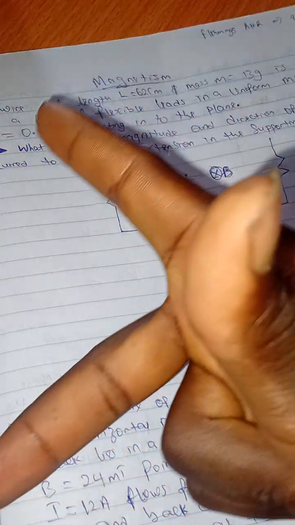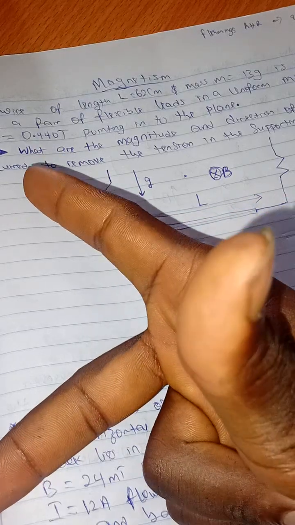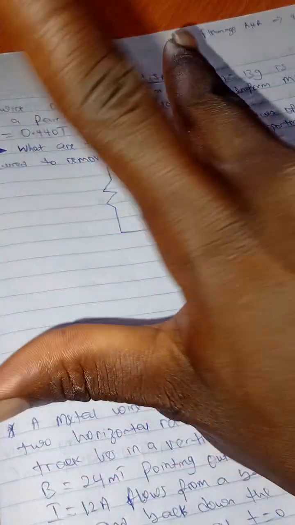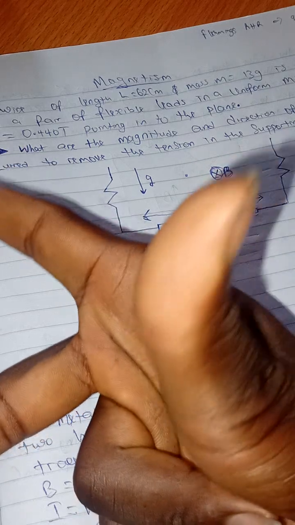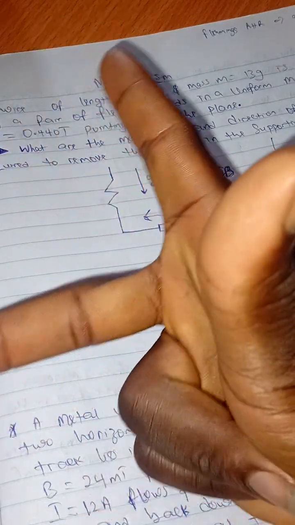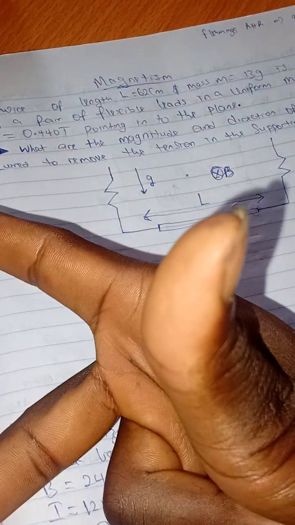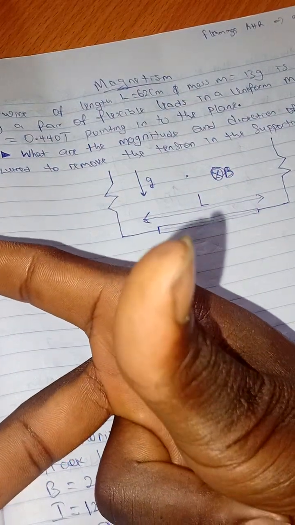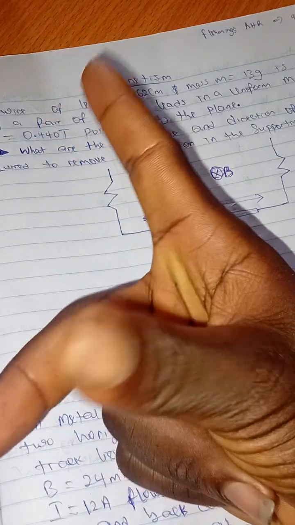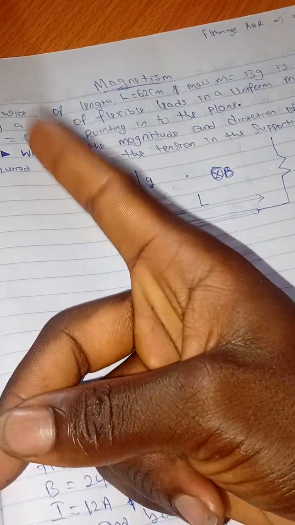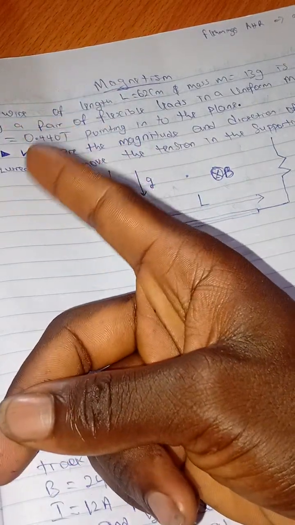Once you do your fingers like this, the thumb is pointing upward, the middle finger is pointing like this, and this one is like this. So the thumb is pointing to the direction of the force, this forefinger to the direction of current or velocity.